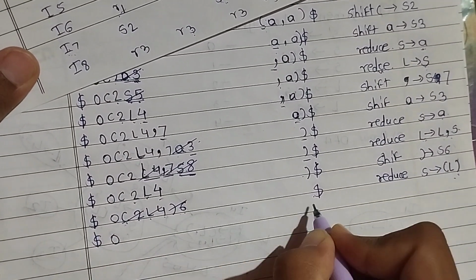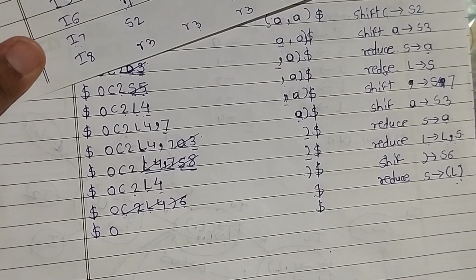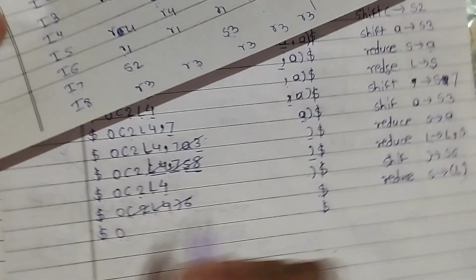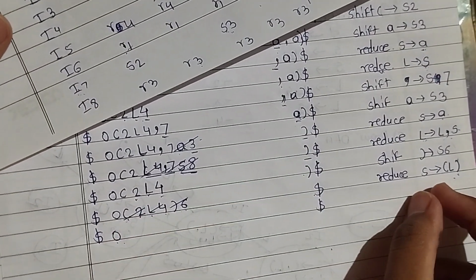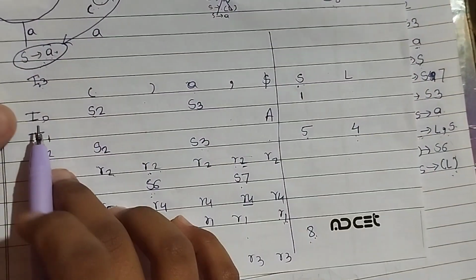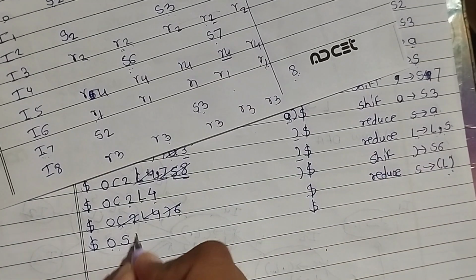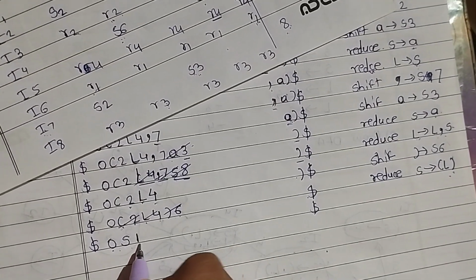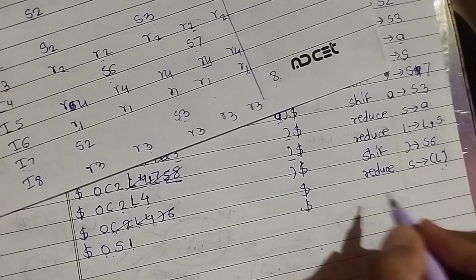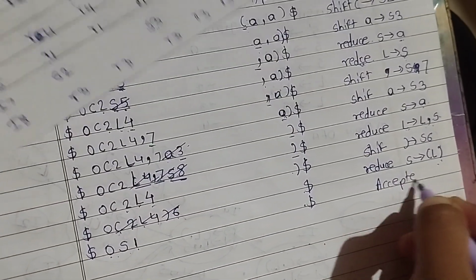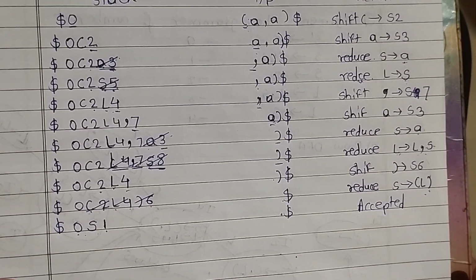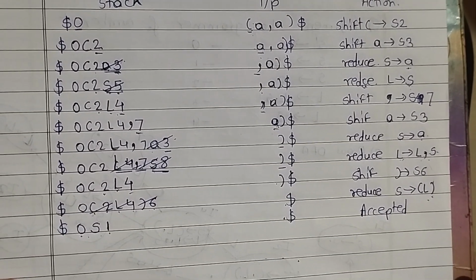Now the stack is 0 and dollar. I0 and, for this whole term what we reduce is yes, so we write yes. Now I0 and yes is 1, so write here the number 1. Now I1 and dollar is accepted, so the string is accepted. So I hope you all get the idea about how it works, and if not, then let me know in the comment box. I will definitely help you.